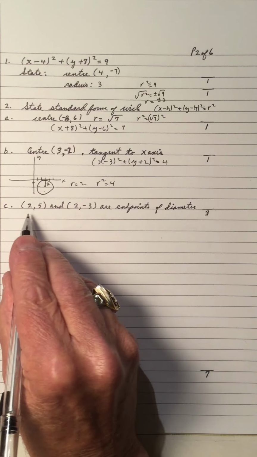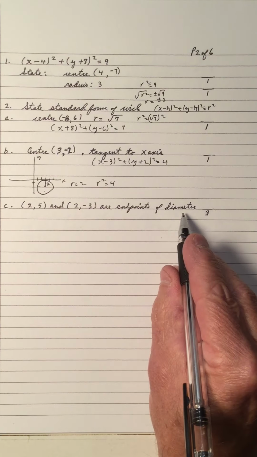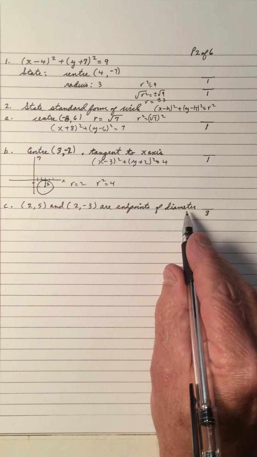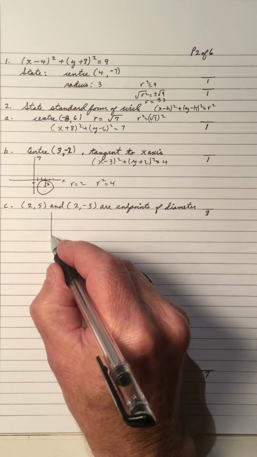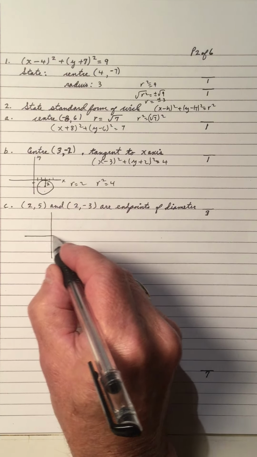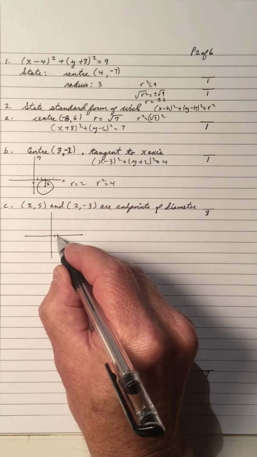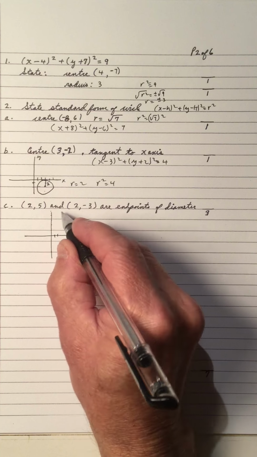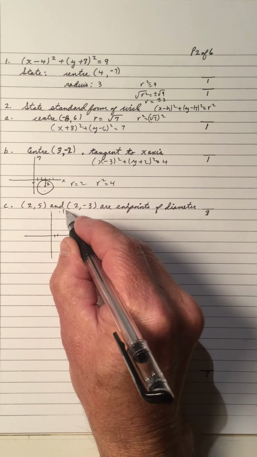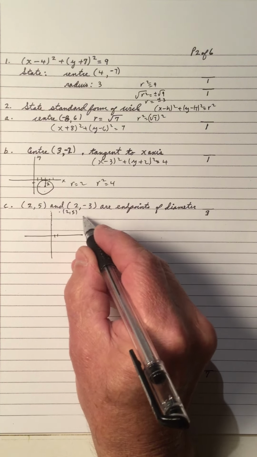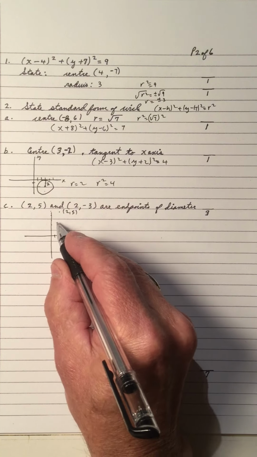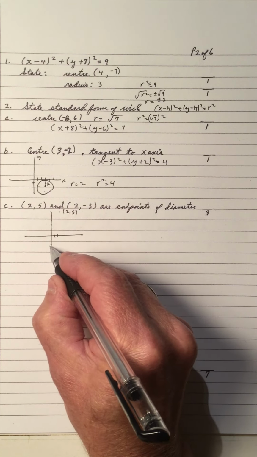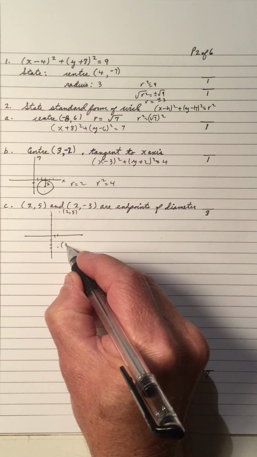C. These are the endpoints of the diameter. So if they are the endpoints of the diameter, again, a little quick sketch. If (2, 5) is 1, 2, 3, 4, 5, that's (2, 5). And the other end is (2, -3), right here.